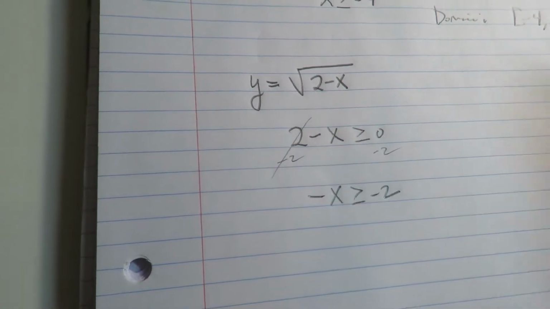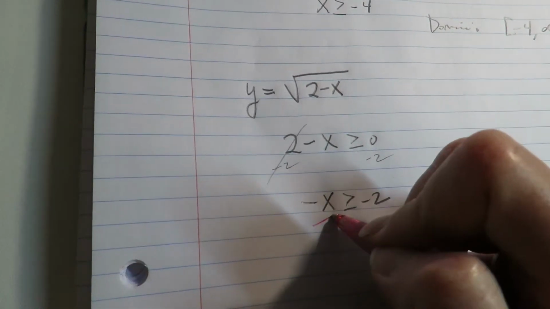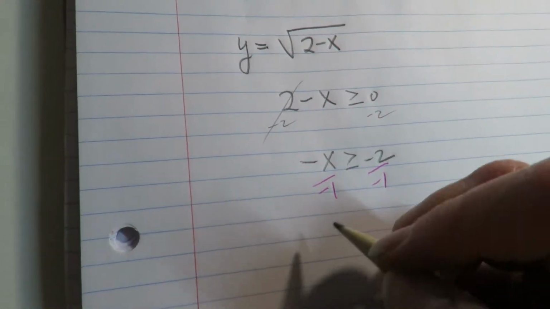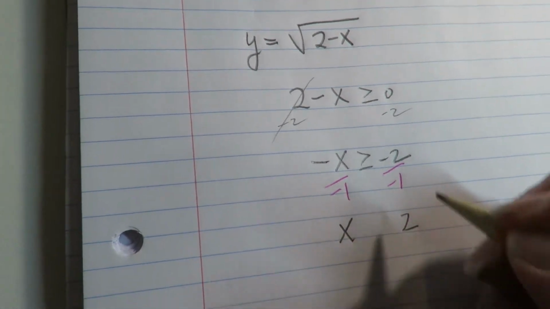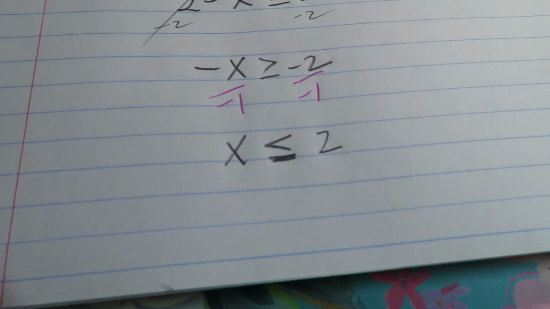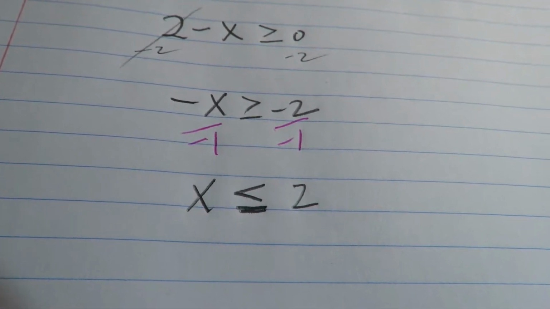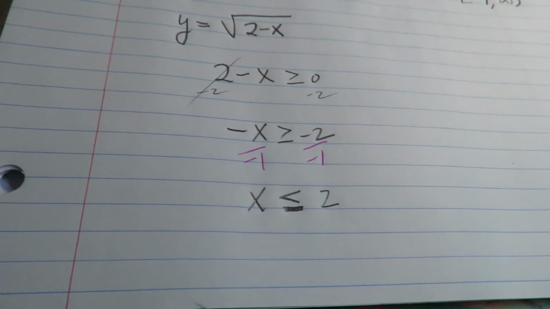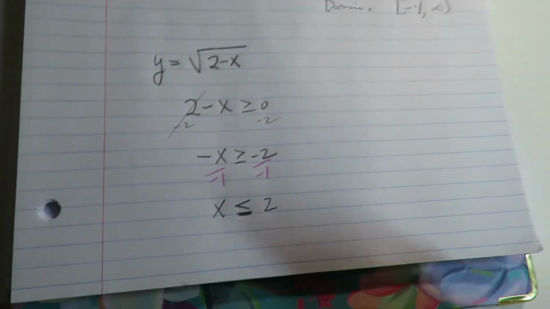Now remember, whenever you multiply or divide by a negative, you have to flip the sign. So here I'm going to divide by a negative, which means that I have to flip the sign. Again, whenever you multiply or divide by a negative, make sure you flip the sign. It's going to flip the domain over the y-axis. You're now going to the left instead of the right.